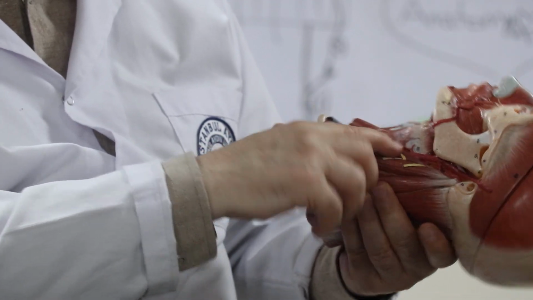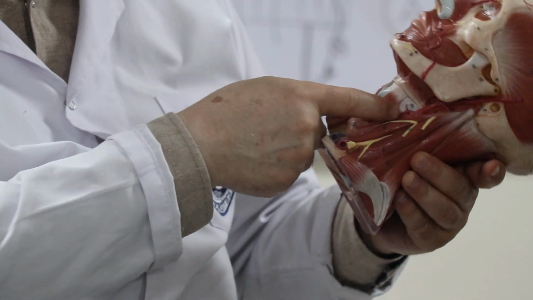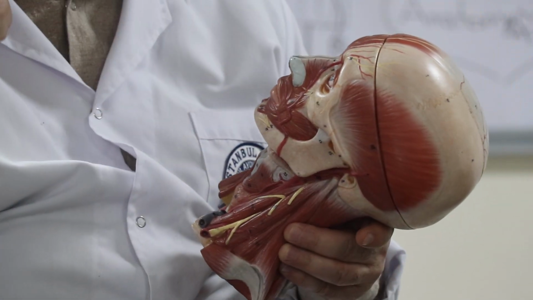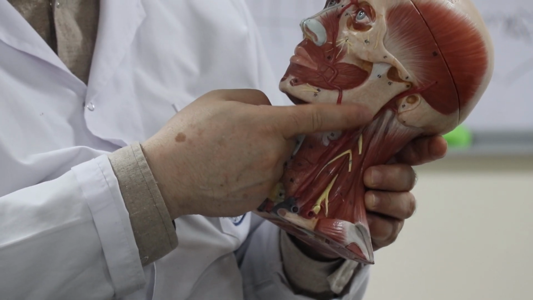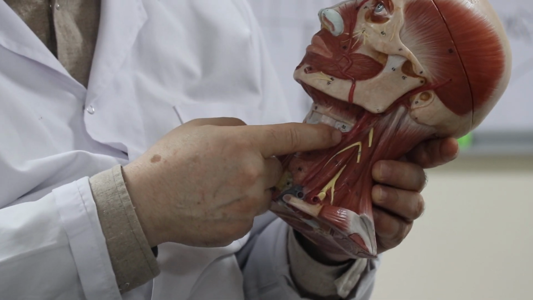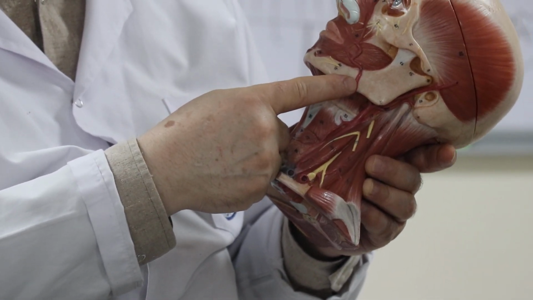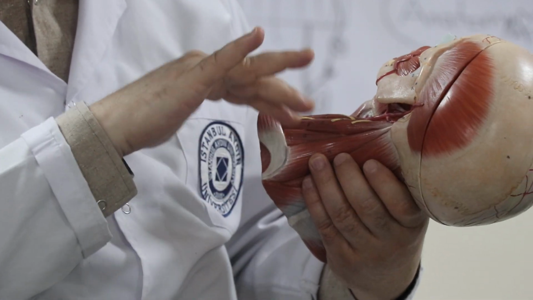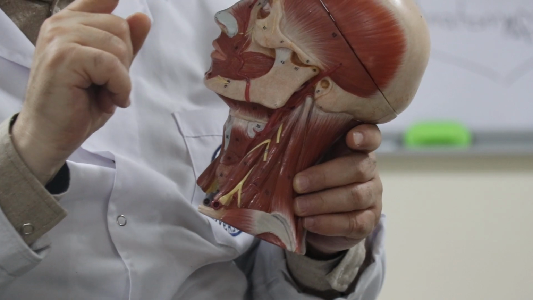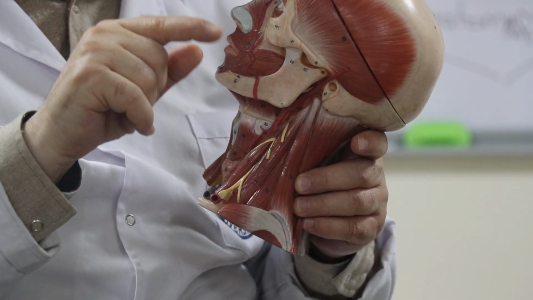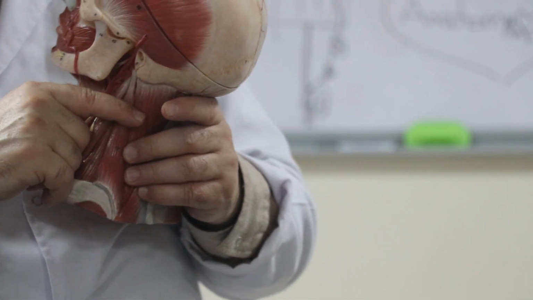There's no lingual here, but it's supposed to be the lingual, which goes to the tongue, and this artery here that crosses the mandible is the facial. So we have superior thyroid, lingual, and facial. At the back, we have the ascending pharyngeal, the occipital, and the posterior auricular, right?